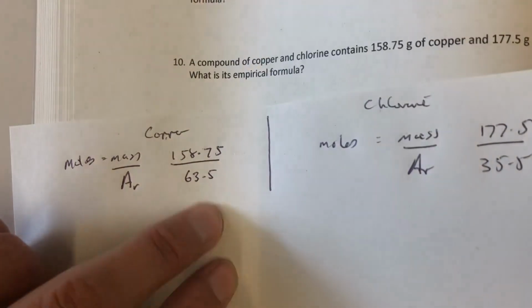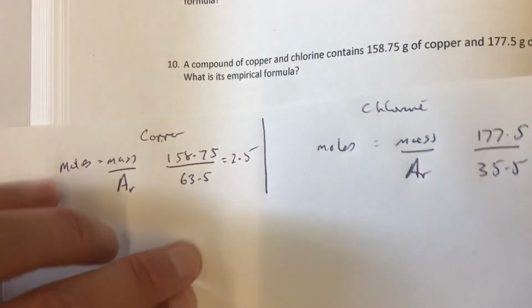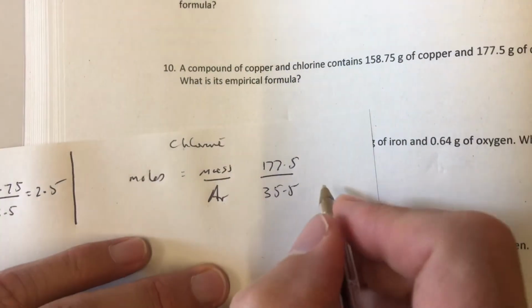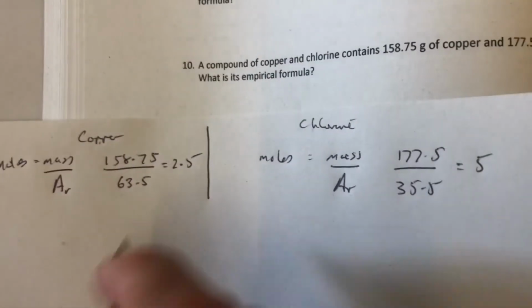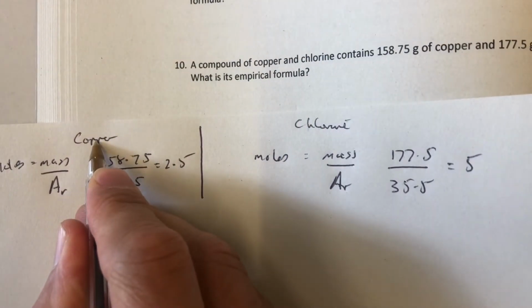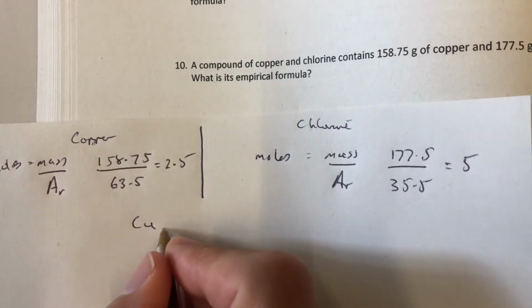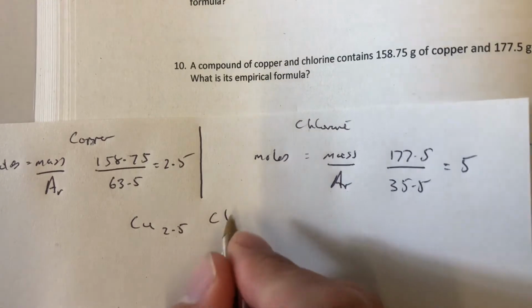Okay, so that's what we write down here now. 2.5. And when we do that one over there, that's going to equal 5 when you put that into your calculator. Okay, so our empirical formula, therefore, is Cu, or whatever you've written up here, so yours is going to be X. I'm going to say Cu 2.5, Cl, chlorine, Cl 5.